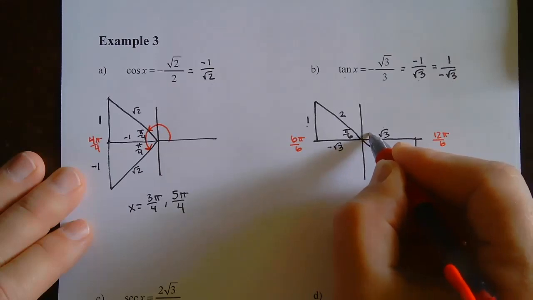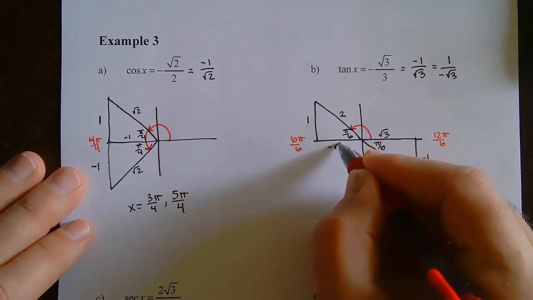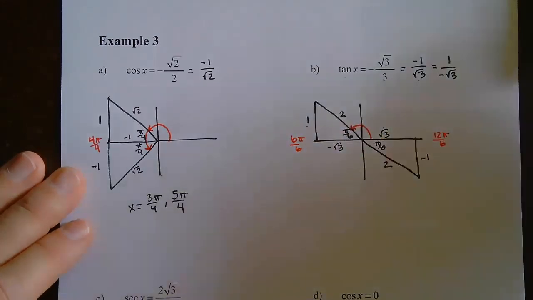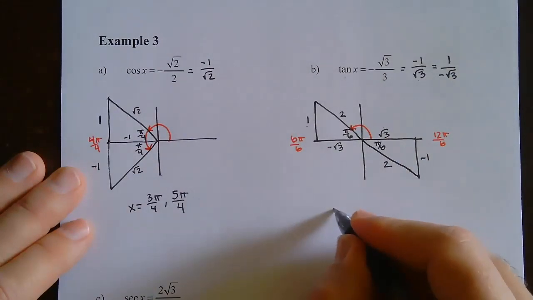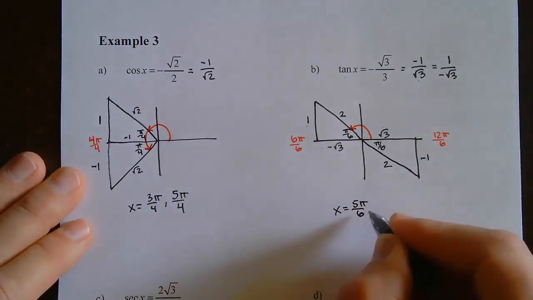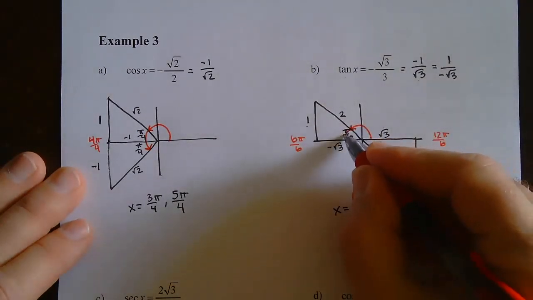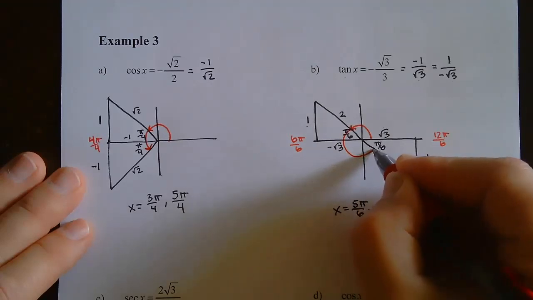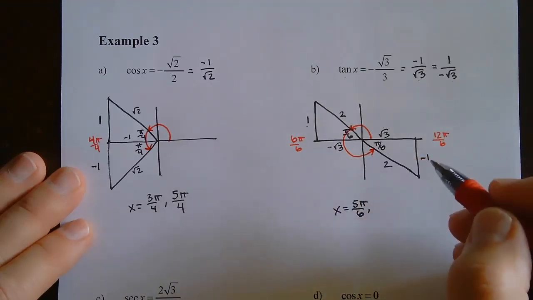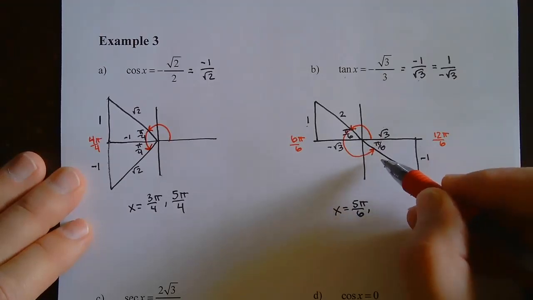So if we want to rotate to right here, going to here would be 6 pi over 6, and that's too much rotation. I'd have to back off a pi over 6. So one of my answers is going to be 5 pi over 6, comma, okay, if I keep going with this all the way to here, to figure out what that angle of rotation is, I need to go all the way to 12 pi over 6 and then back up pi over 6, right?